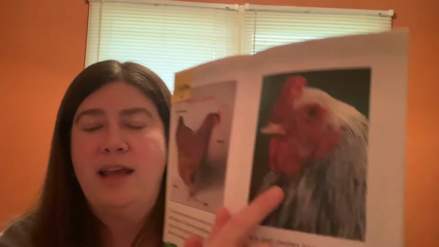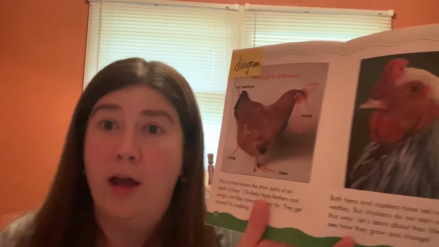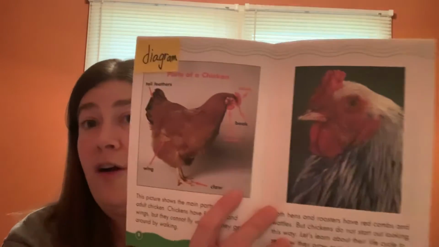This picture shows the main parts of an adult chicken. Chickens have feathers and wings, but they cannot fly very far. They get around by walking. And we have a great picture there up close of a chicken. Both hens and roosters have red combs and wattles, but chickens do not start out looking this way. Let's learn about their life cycle to see how they grow and change. And you've already learned about life cycle some in 2nd grade.